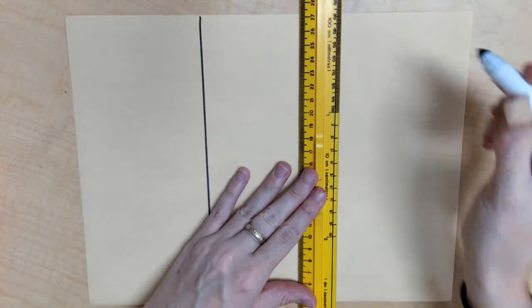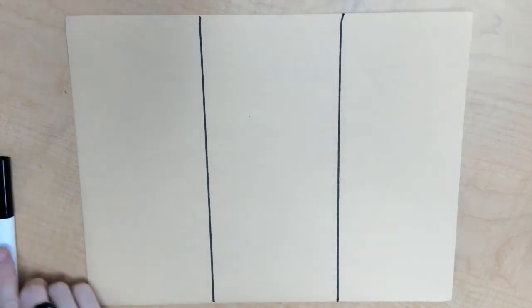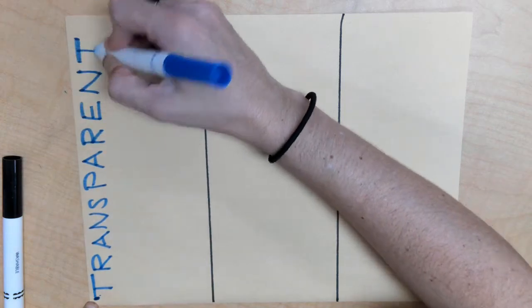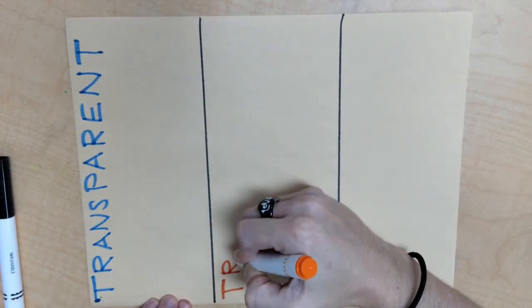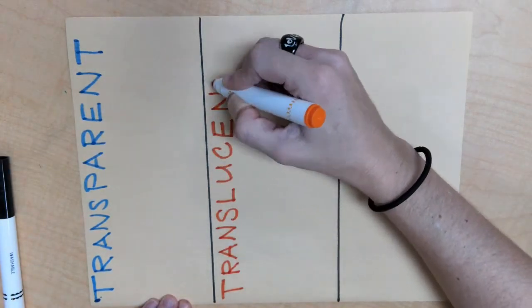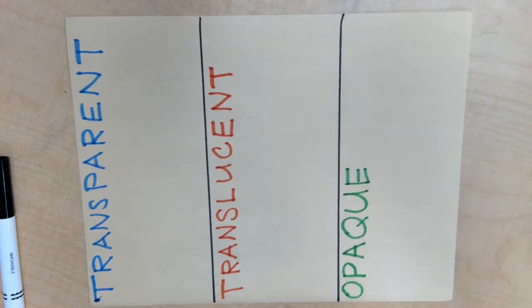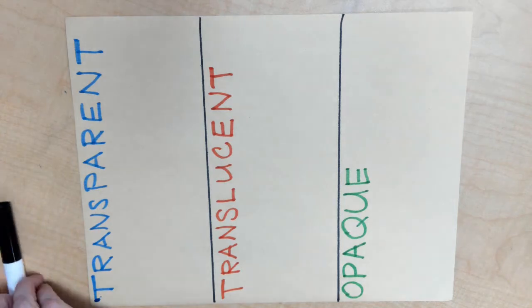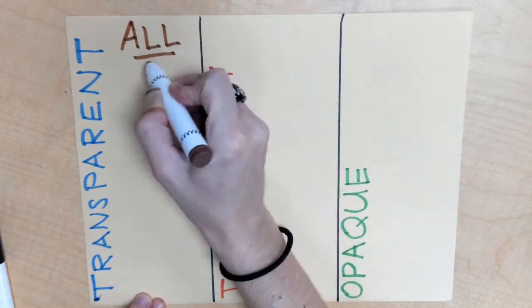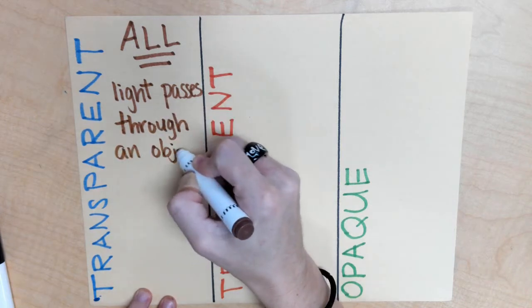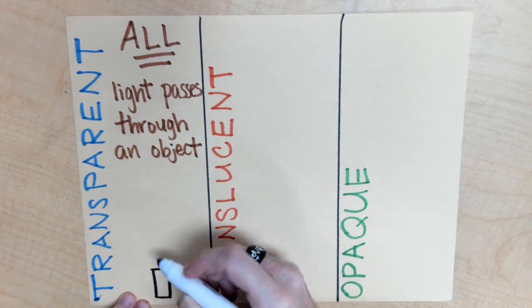When light hits different objects, those objects might appear differently depending on the amount of light that can go through them. And this is a little advanced, but objects might be considered transparent, translucent, or opaque.